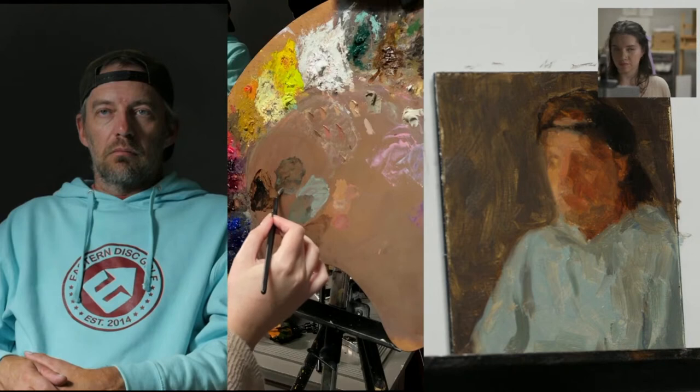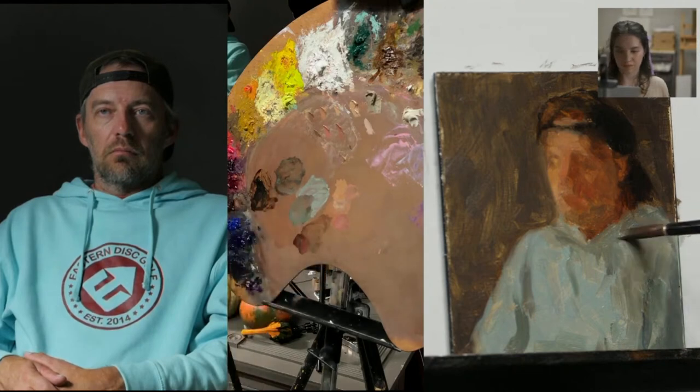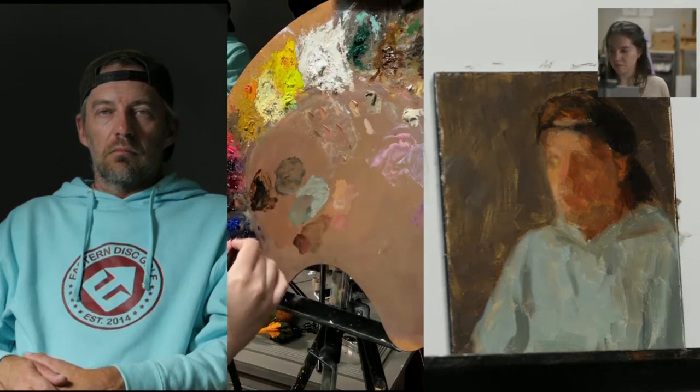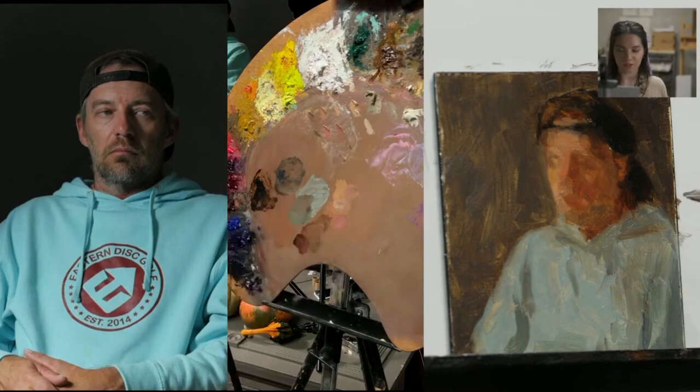Yeah, that's good. Yeah, I've never painted a blue quite like this before. It's not usually in my arsenal, but it's fun. Yeah, it's just tons of fun.